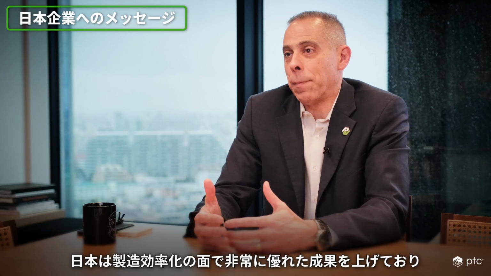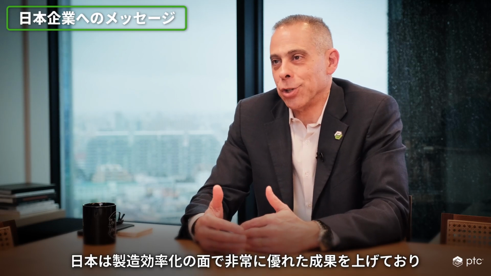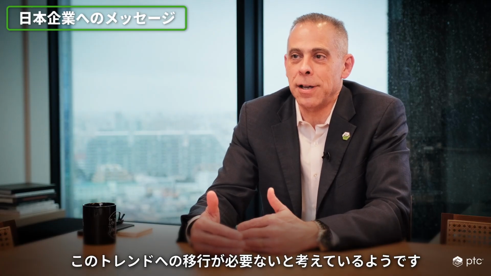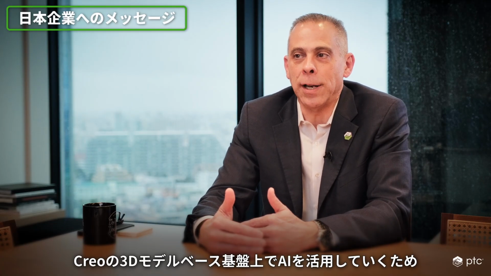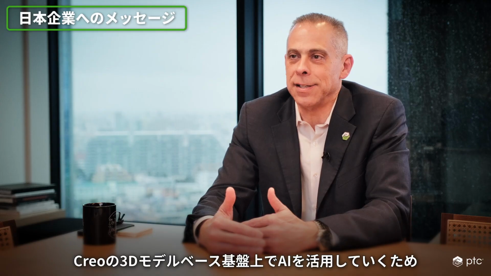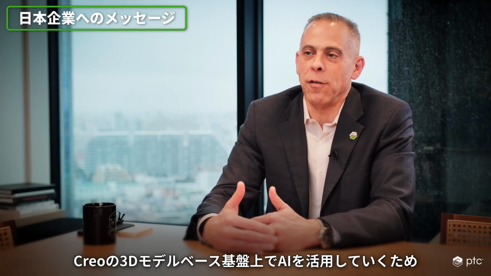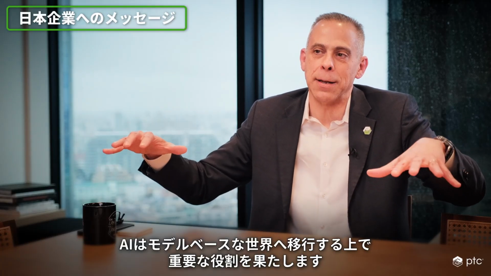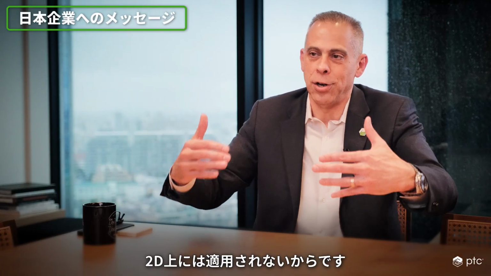And I think in Japan, they've done such an excellent job with manufacturing efficiency. They haven't seen the need to move in that direction. But I think AI is an important factor in a decision for them to start to move into more of a model-based world, because we're going to layer our AI technology on top of the 3D model-based architecture of Creo, not on the 2D.